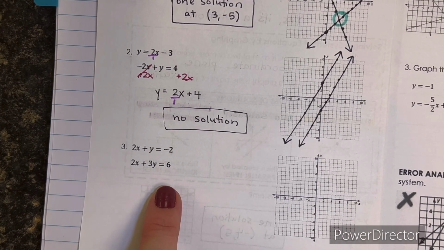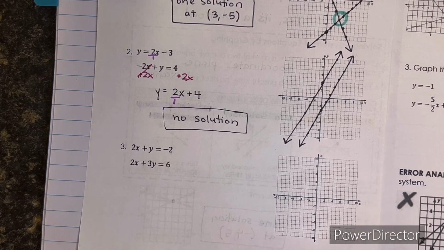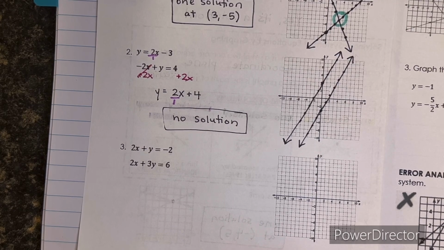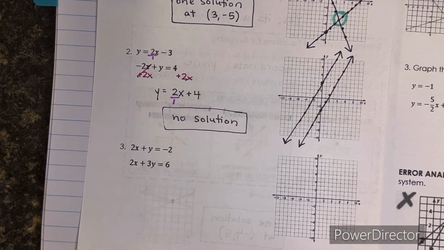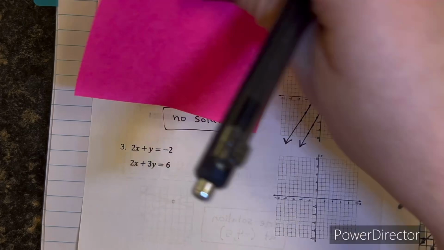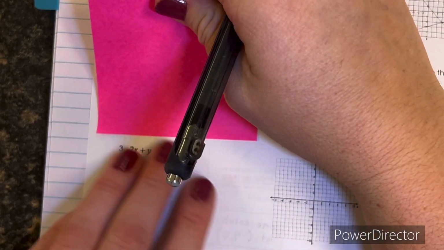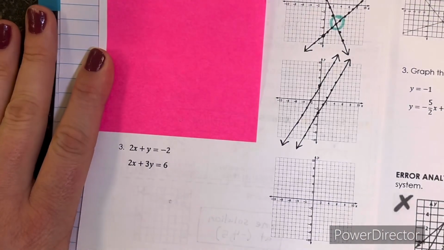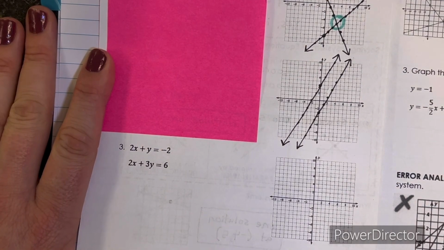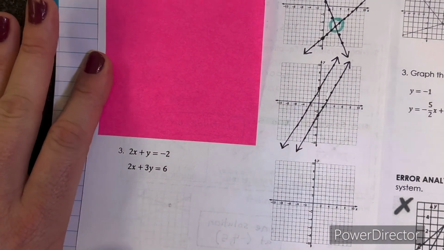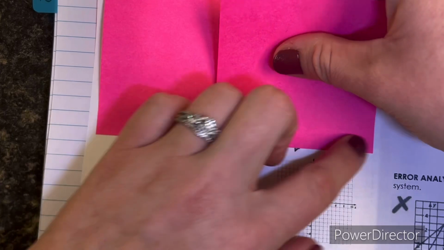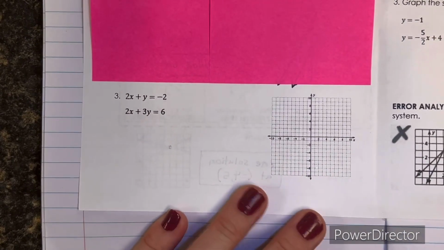All right. Number 3, this is the last one that I'm going to walk you through, and then I'm going to give you some time to do those practice problems over there on the right. So number 3, we get to do all of the steps, because when I first look at this, neither one of those equations are in slope-intercept form. So I'm going to have to do a teeny tiny bit of work to make sure that is fixed before I go to graph it.